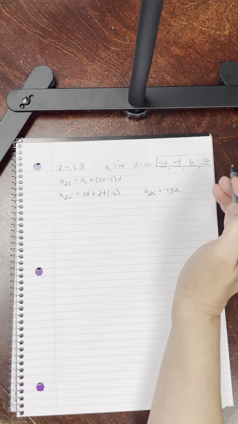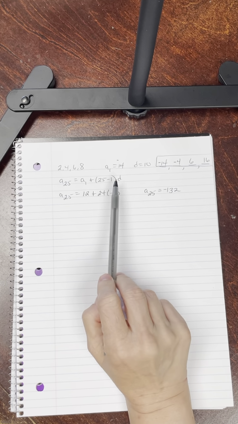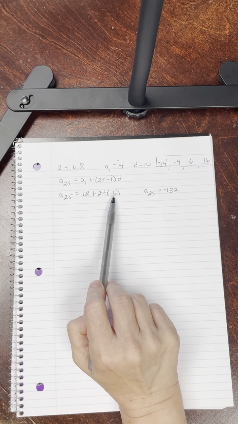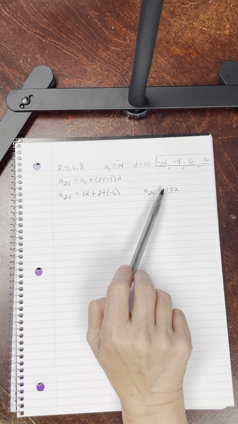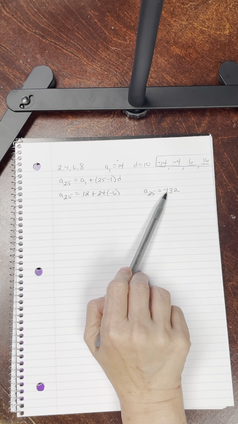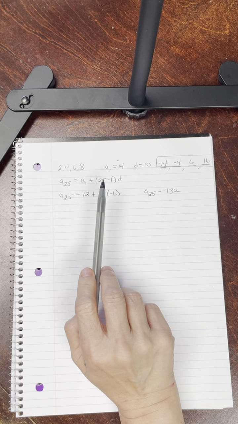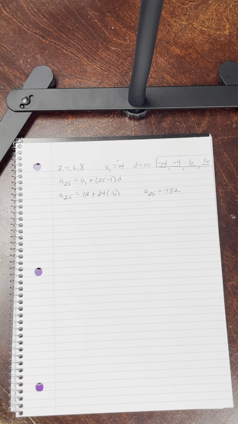Now another double check, because my difference is negative. If this is an odd number, my answer should be coming out with a negative more than likely. If it's even, it will probably come out positive, but not guaranteed.